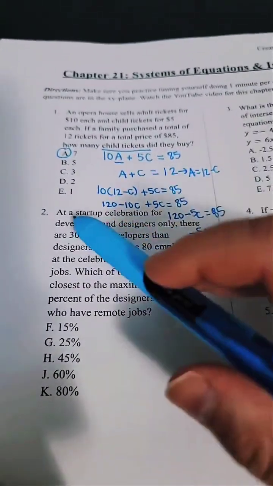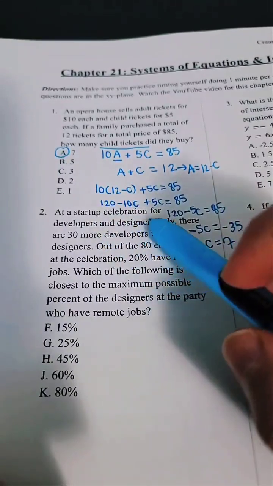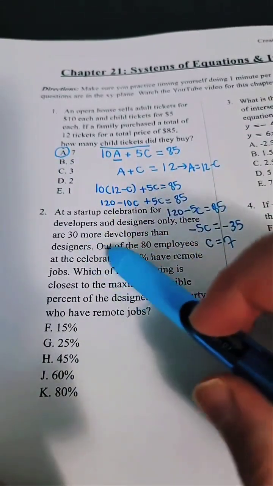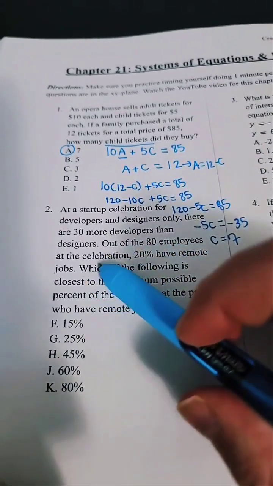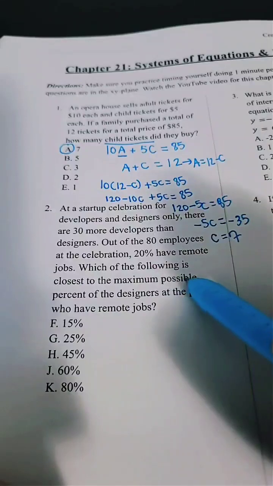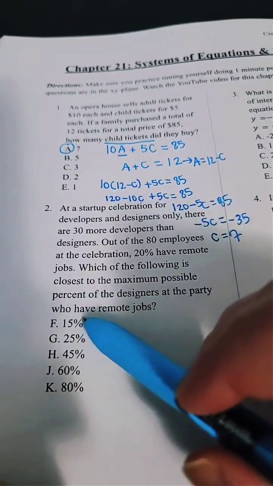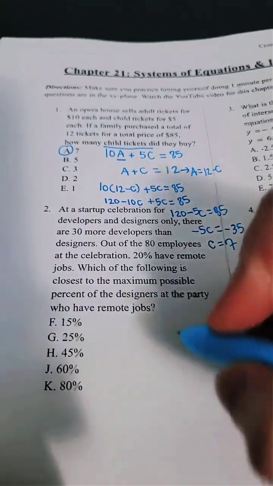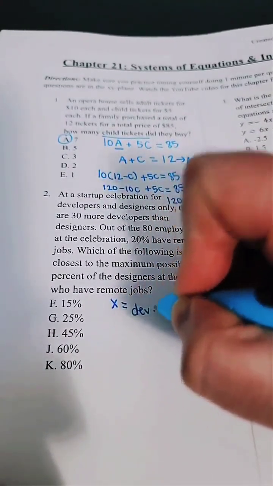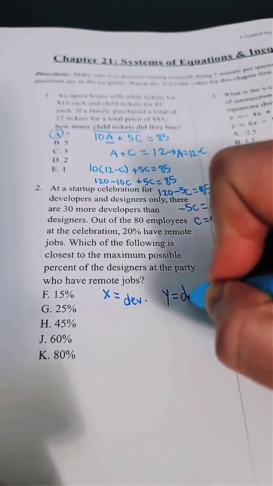So let's keep going to number 2. It says, at a startup celebration for developers and designers only, there are 30 more developers than designers. Out of the 80 employees at the celebration, 20% have remote jobs. Which of the following is closest to the maximum possible percent of the designers at the party who have remote jobs? Okay, so let's call X the developers, and we'll say Y is the designers.